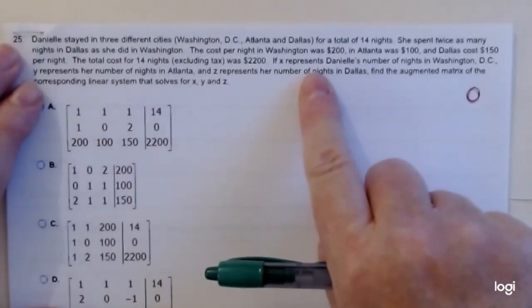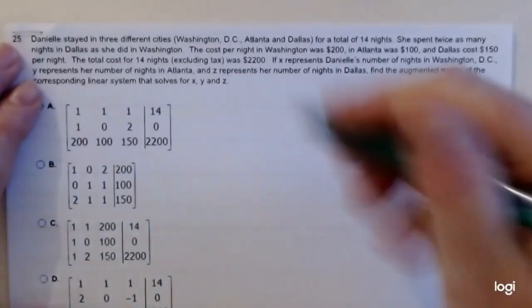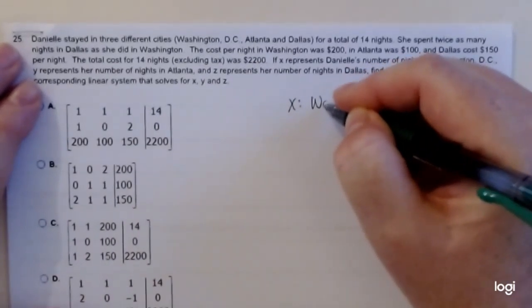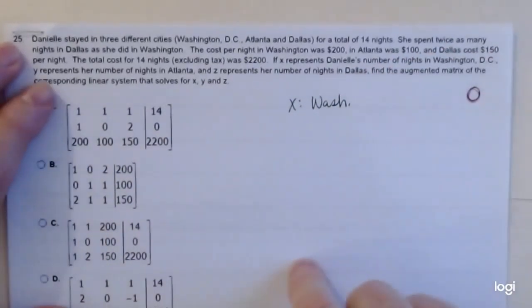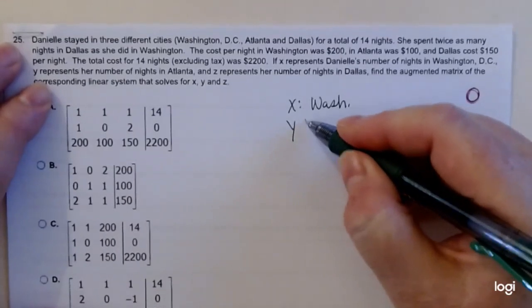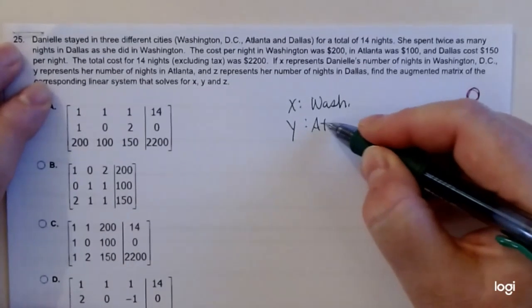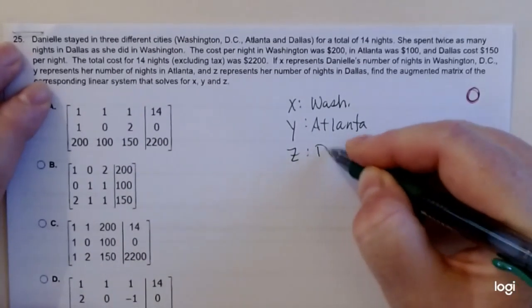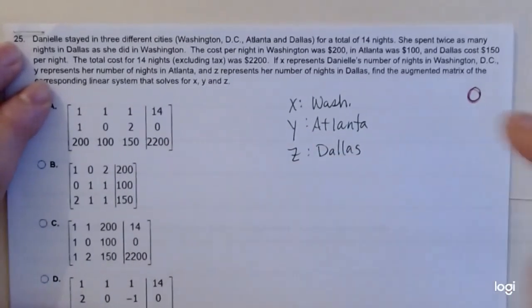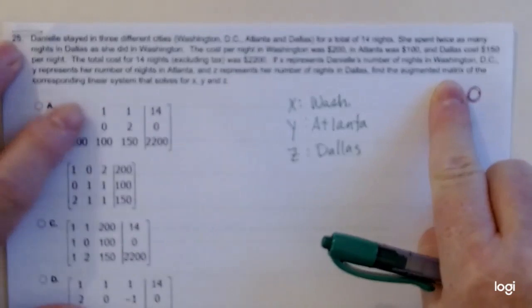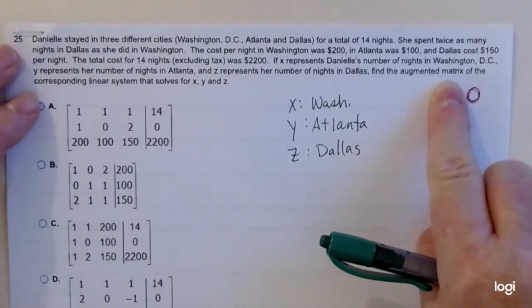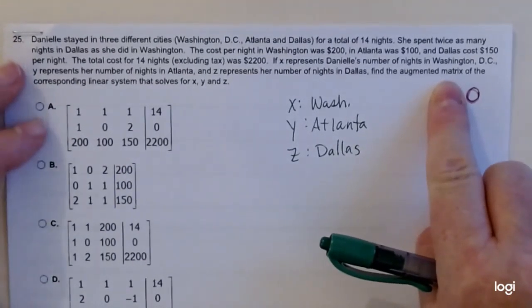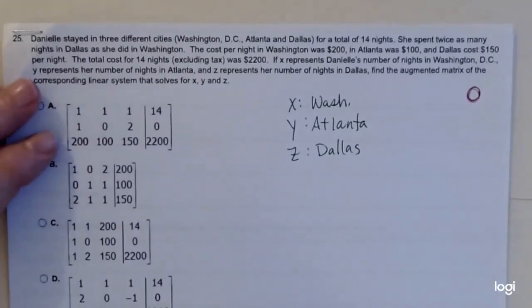If X represents Danielle's number of nights in Washington, Y represents the number of nights in Atlanta, and Z represents the number of nights in Dallas. Find the augmented matrix of the corresponding linear system that would solve for X, Y, and Z. We don't have to solve for it here, just find the matrix. So let's look at what we have.